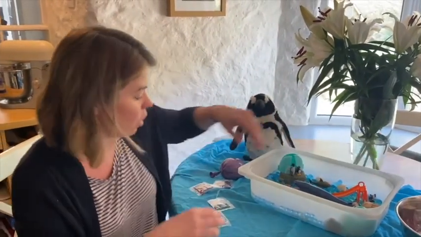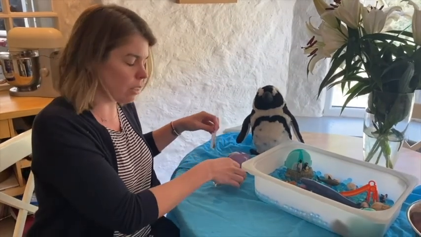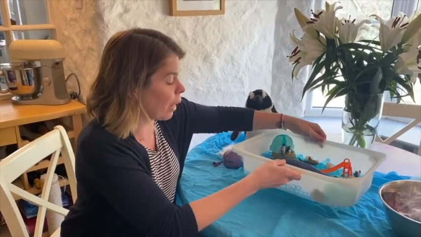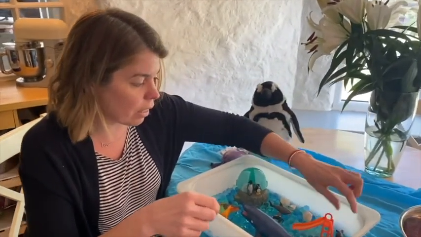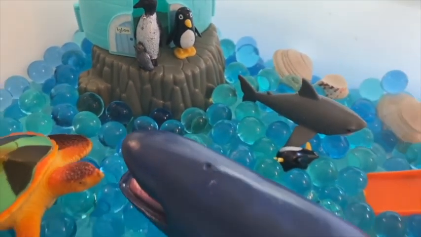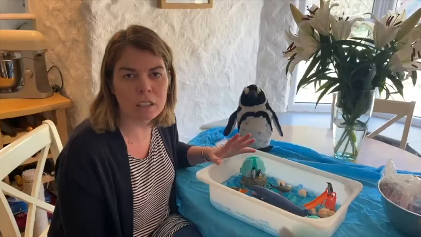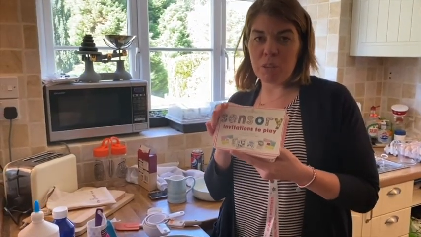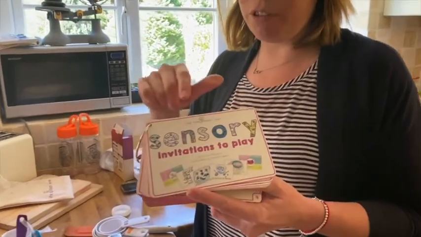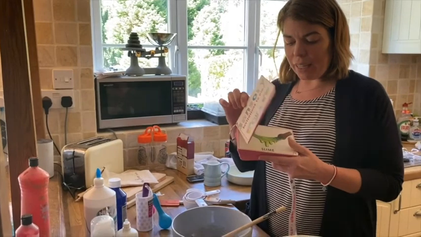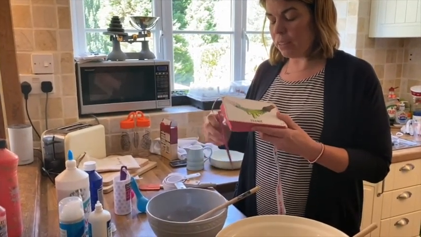And another thing that you can do with them is create different scenes for play, otherwise known as invitation to play. And here's one I set up with just some of the toys and the objects that I have. It's important to bear in mind that too many colours and too many different things might be overstimulating for some of your young people. So these are the lovely cards that I was introducing you to earlier, and they're from a company called The Imagination Tree. We're going to use today the slime recipe from these.